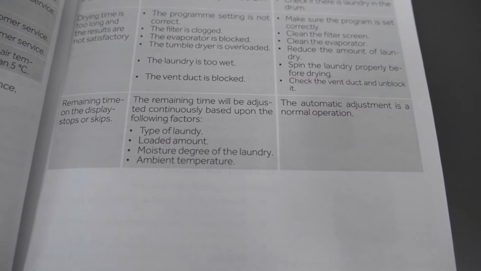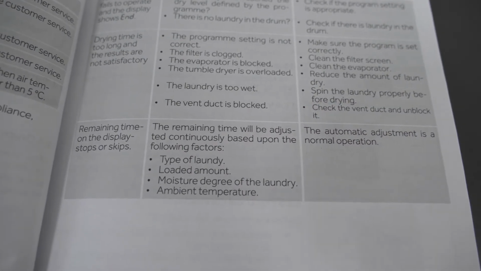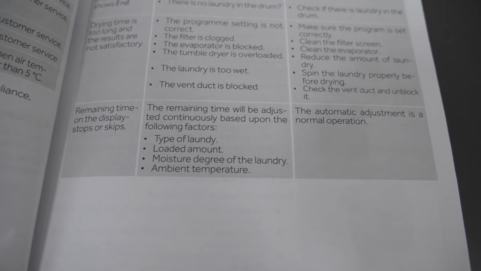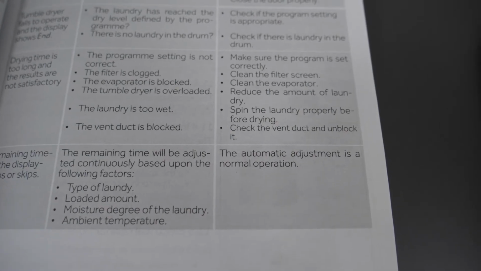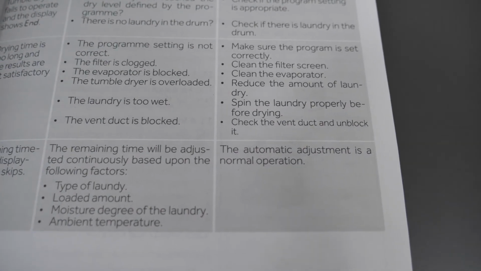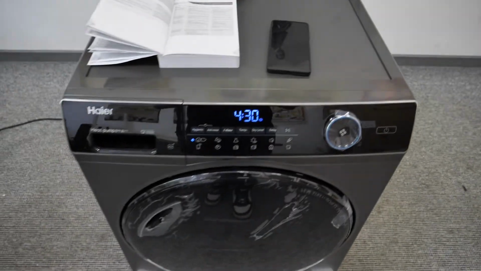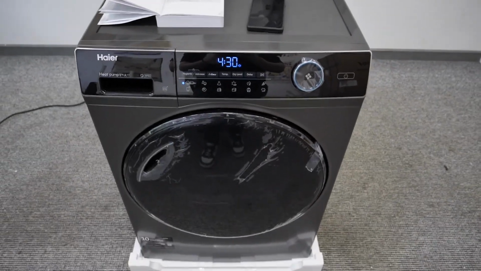In the end, we can find last problem, which is remaining time on the display stops or skips. Solution: the automatic adjustment is a normal operation. And that's basically it about main problems we can encounter.